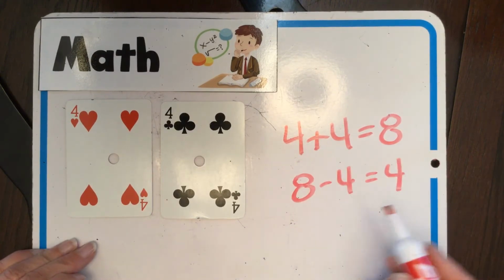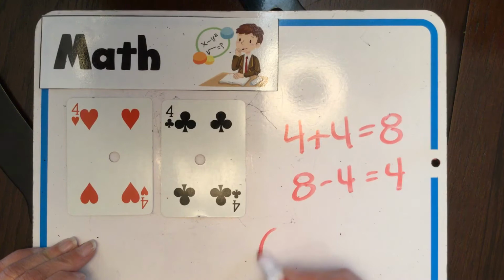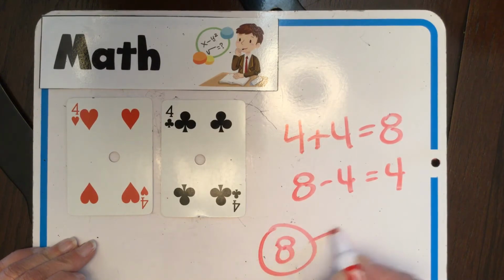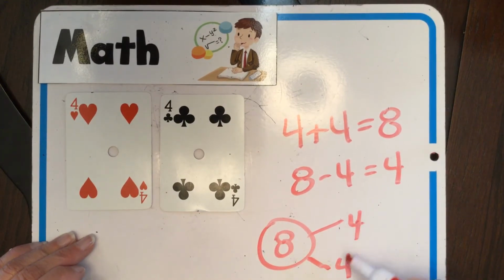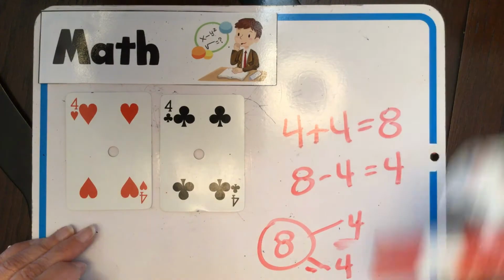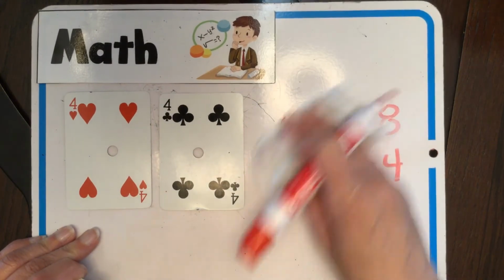If this is causing you some confusion, you can make it into a number bond where you put 8 and your two other pieces, 4 and 4. And then remember, when we manipulate a number bond, we have 4 plus 4 equals 8, or we put a minus sign over here, 8 minus 4 equals 4. So it helps us just to manipulate those numbers once we know them.